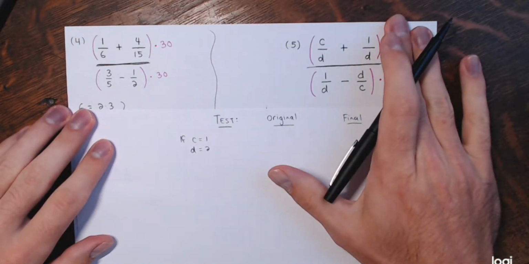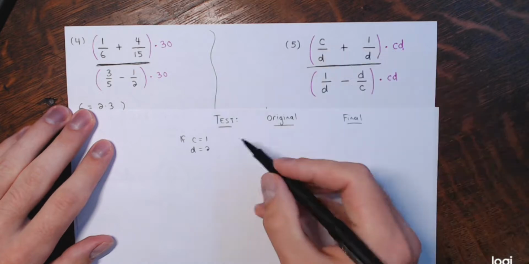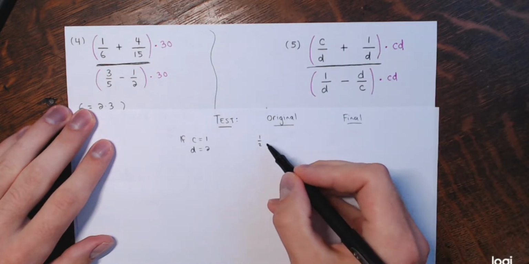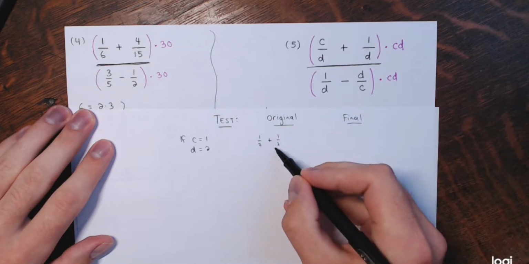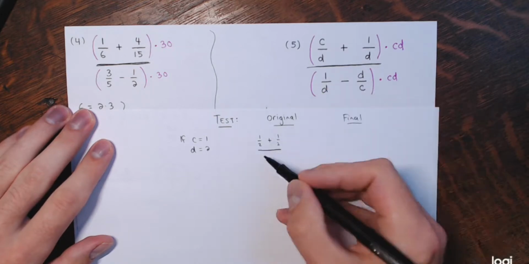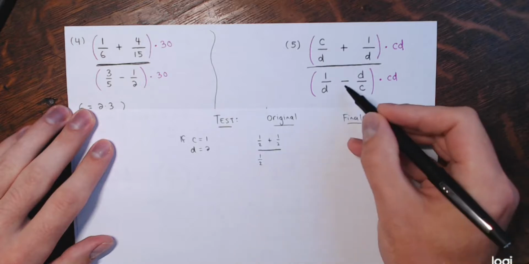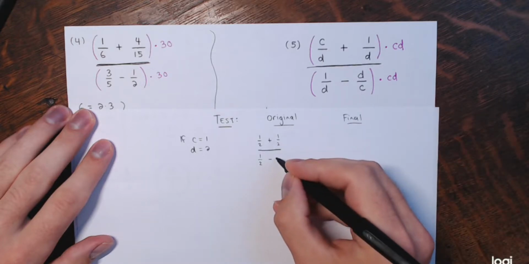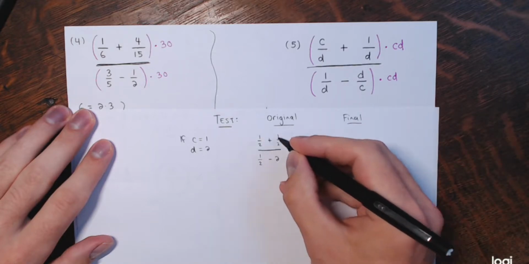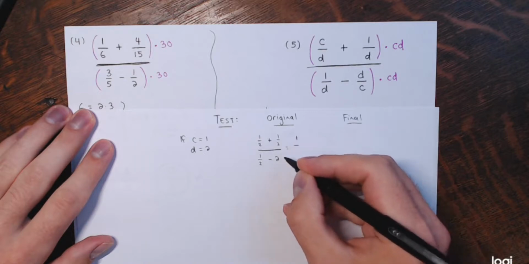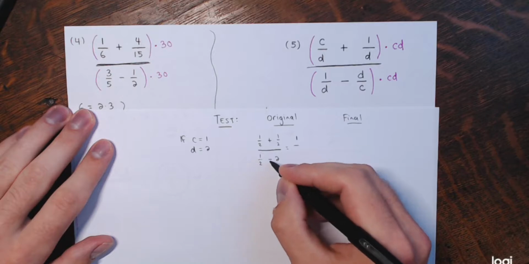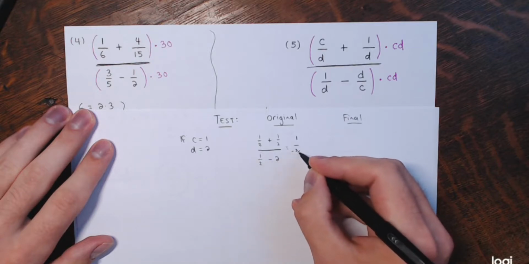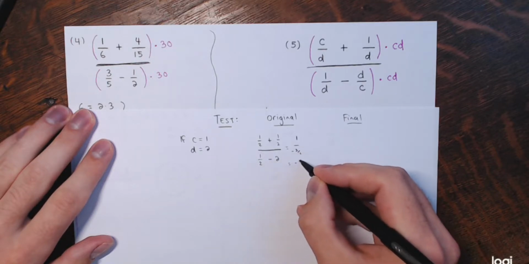We have c over d, right? So 1/2 plus, and then 1 over d, which is another half, over 1 over d, another half, minus d over c, so minus 2 over 1. Well, the numerator is a half plus a half, that's 1. The denominator, half minus a half, a half minus 2 would be negative 3/2. So this ends up being negative 2/3, right?